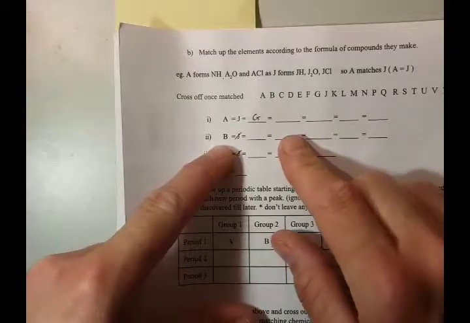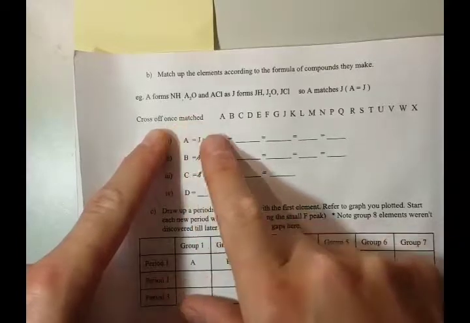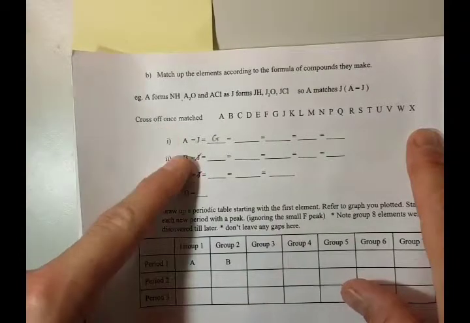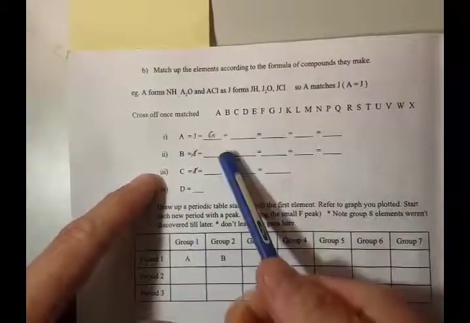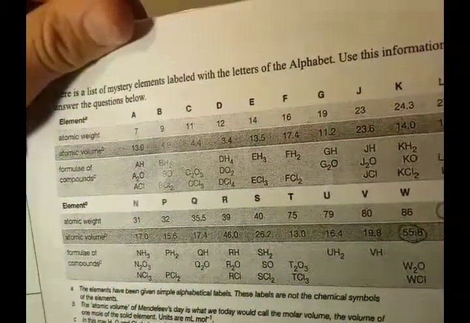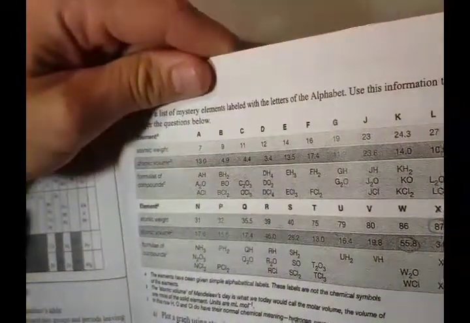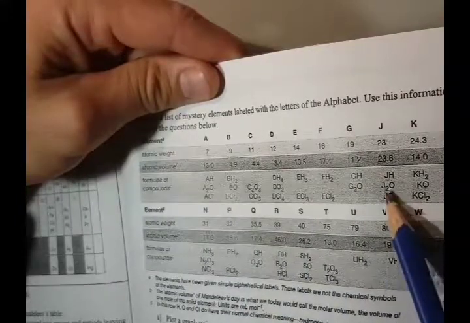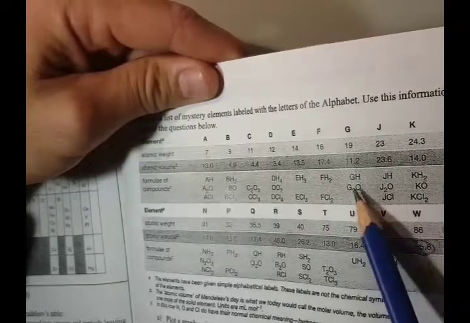Now we can see, once we take into account these different elements A through to X here, mystery elements, which ones are they similar to? So let's go through. This is what you should do. Go through this table here and look at it, and any ones that you think are common, like A and J are common. What about G? Is G common? It looks similar, doesn't it?